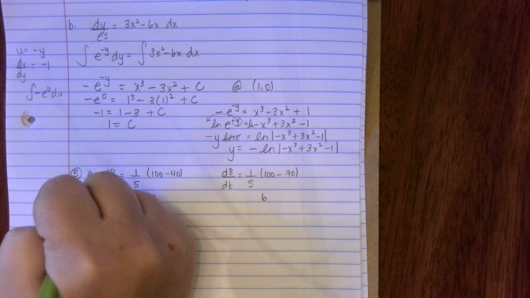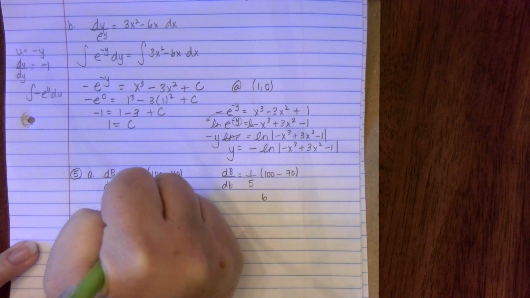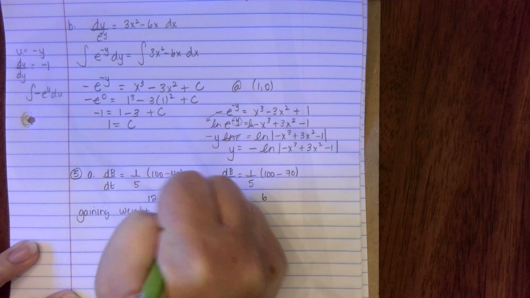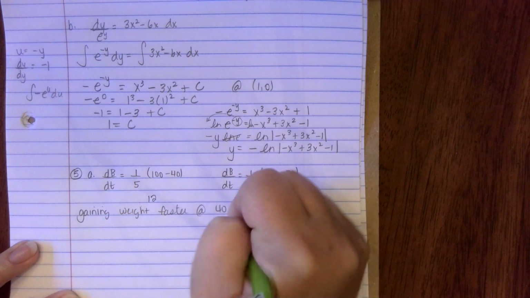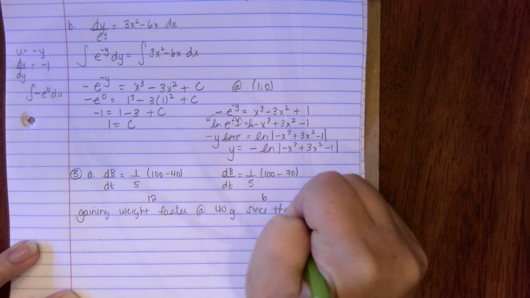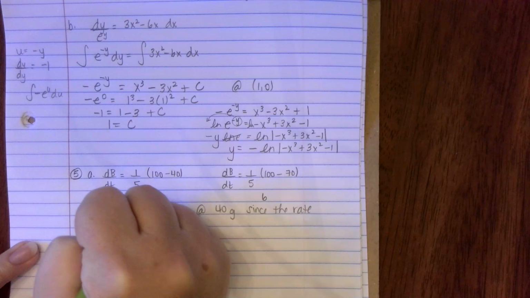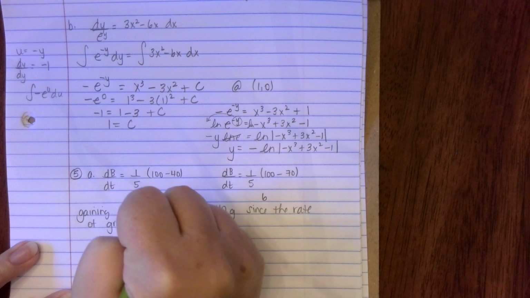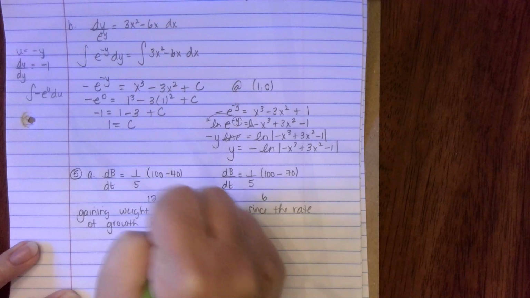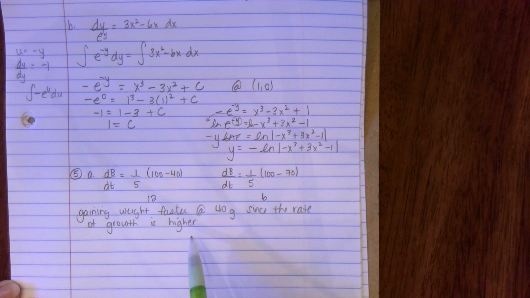So, gaining weight faster at 40 grams since the rate of growth is higher. So as long as you show your work, as long as you make a final statement, then you're good to go. All right, let's take a look at part B.